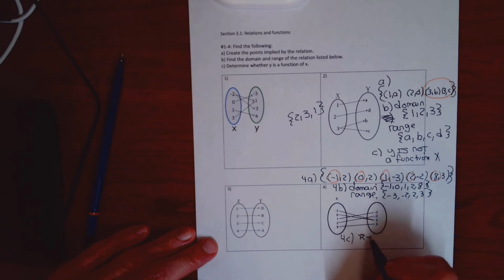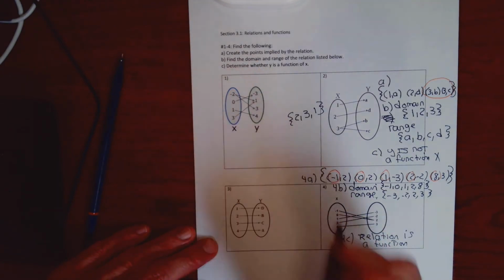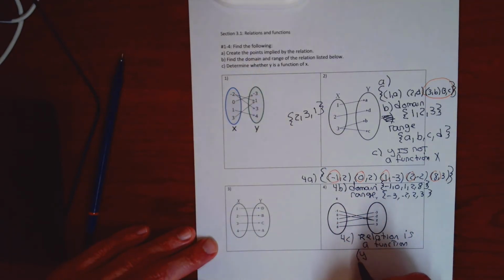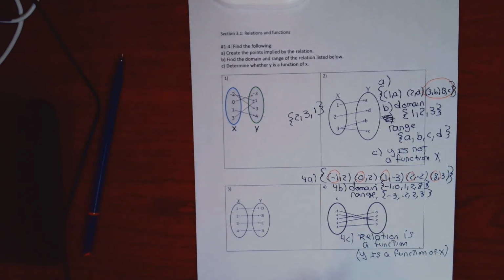This would be the lazy way to say it, the relation is a function. The non-lazy way to say it would be y is a function of x. I'll use those interchangeably because in every relation that we do, the domain is made of x's and the range is made of y's.